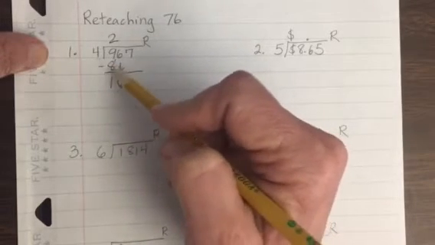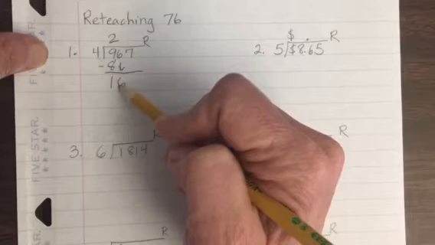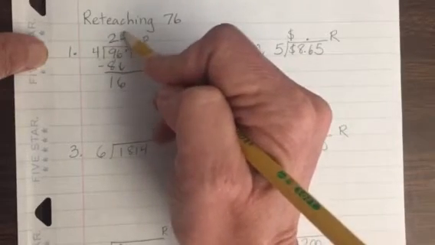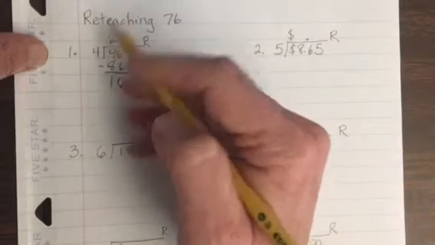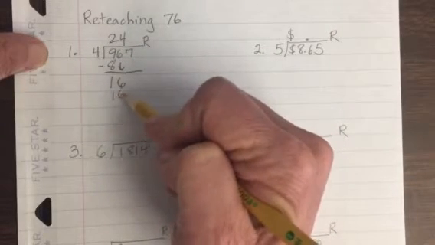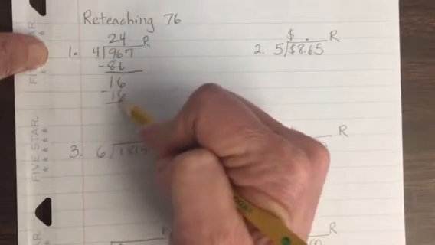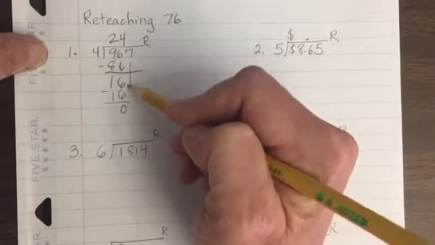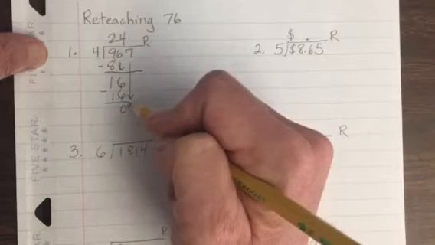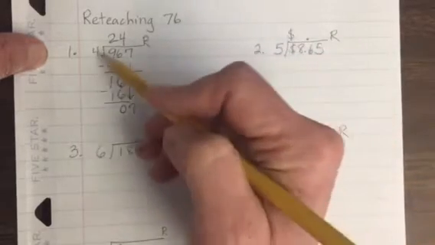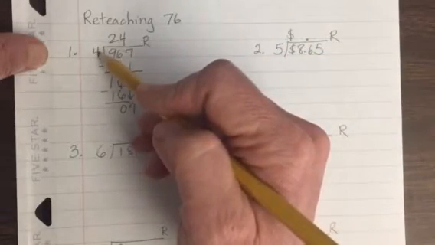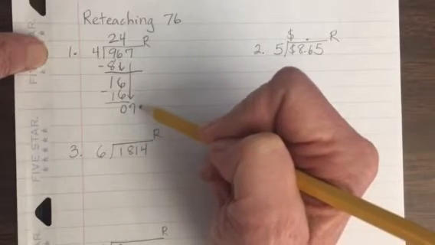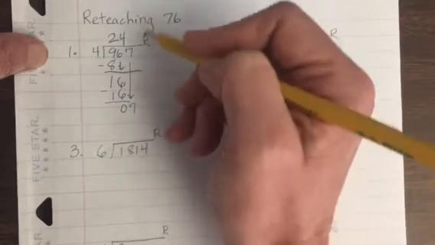Now we ask ourselves, how many times does 4 go into 16? Or 4 times what is 16? That would be 4. 4 times 4 is 16. We subtract. We get 0. But we need to bring down the 7. Okay? Now we ask ourselves, how many times does 4 go into 7? 4 times what is close to 7 but not bigger than 7?